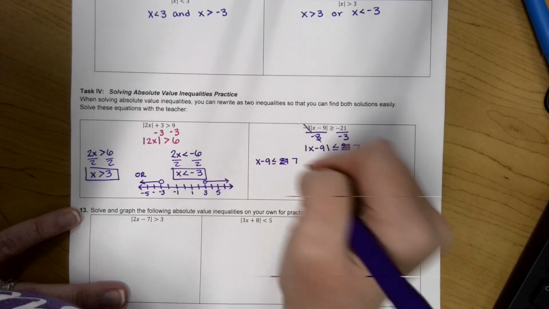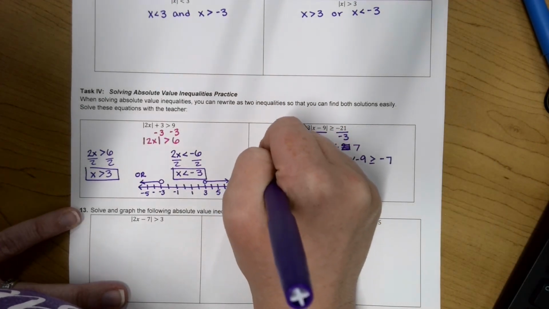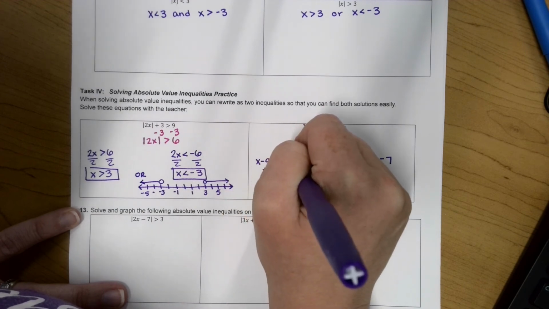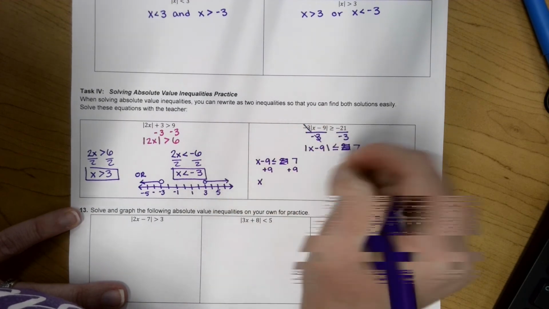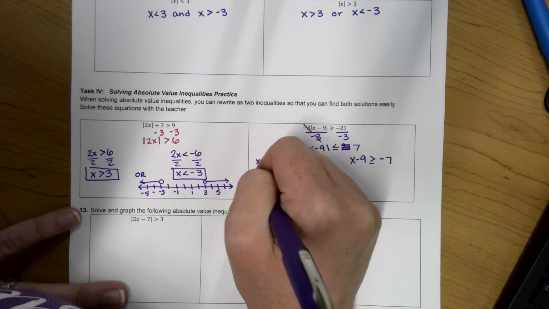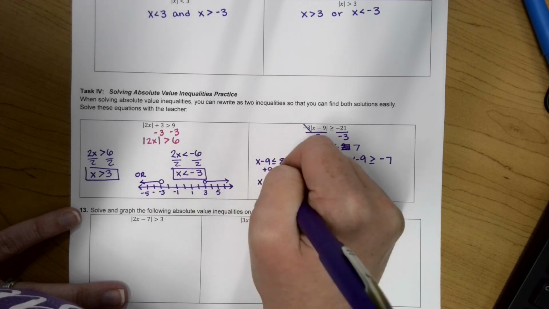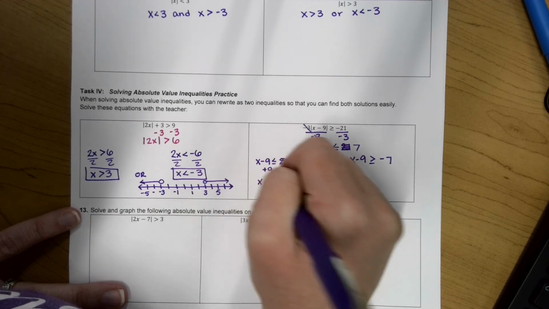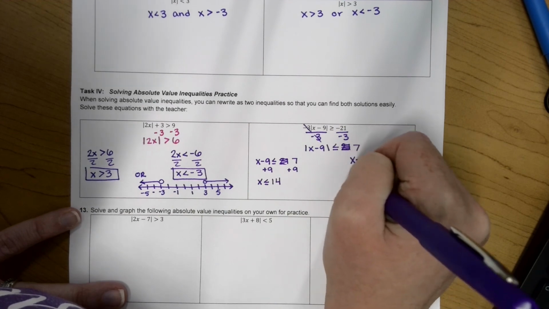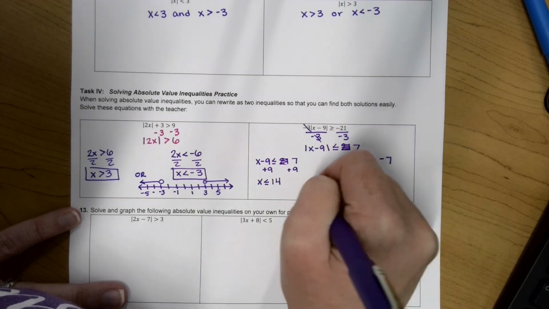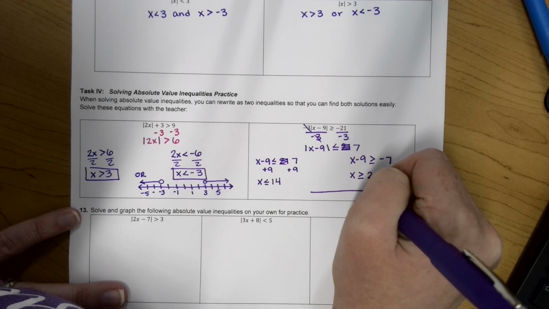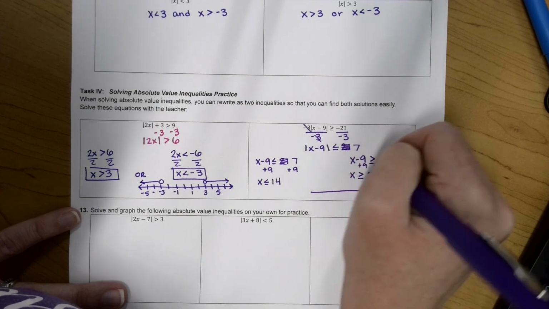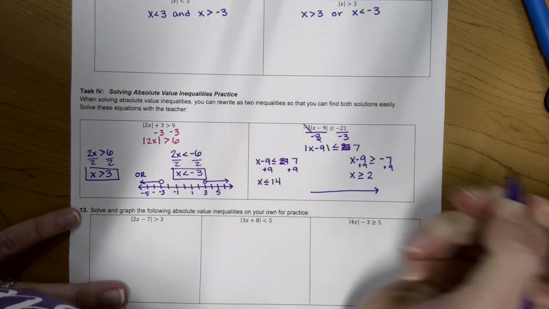Okay. Now we're going to add 9 to each side. And this is going to be x is less than or equal to 14, and x is greater than or equal to 2. I would add a 9 on each side, just in case you didn't know.